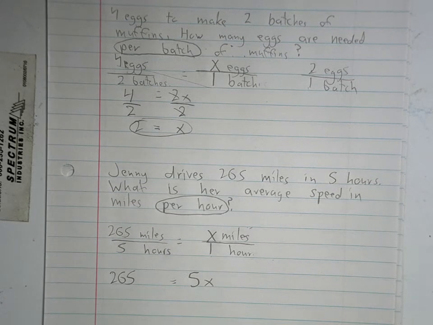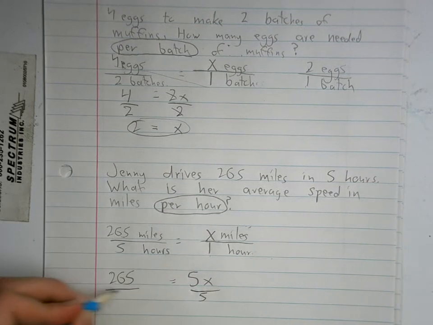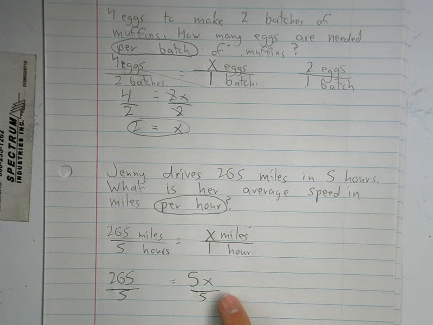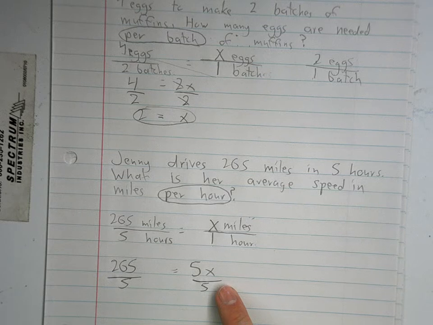Now, can you tell me what to do now, Denise? What do I do? Divide by what? Yes, by 5. I have to do the inverse operation of whatever's going on to the unknown, our variable. Since we're multiplying the variable times 5, the inverse operation is dividing.